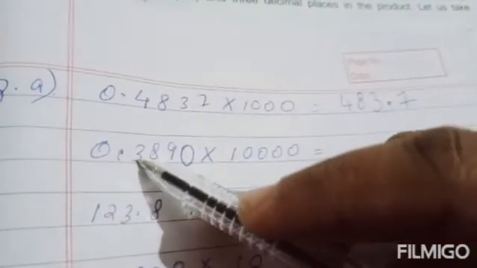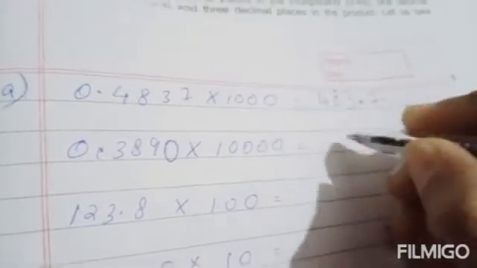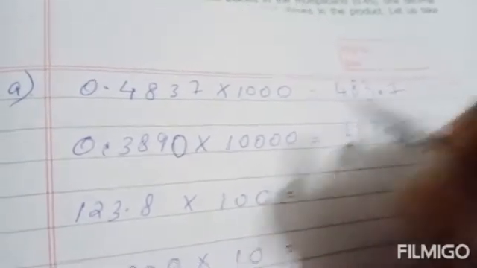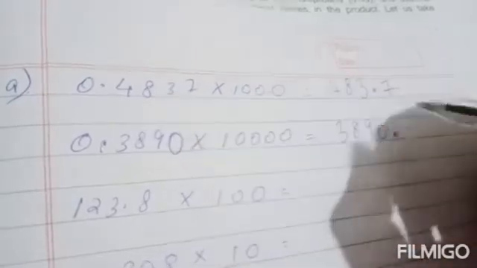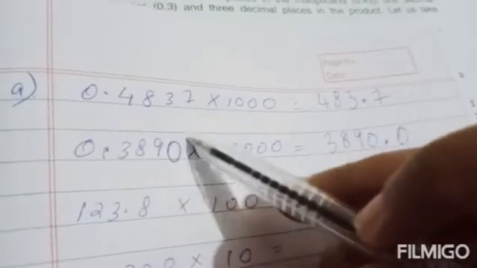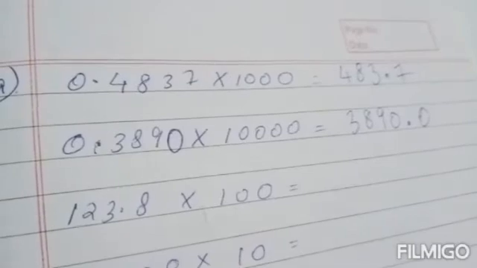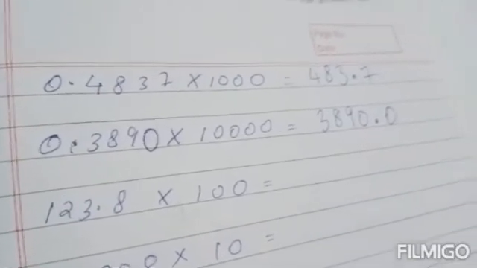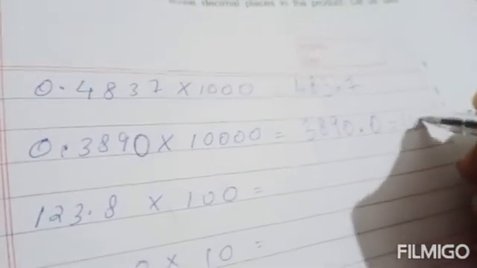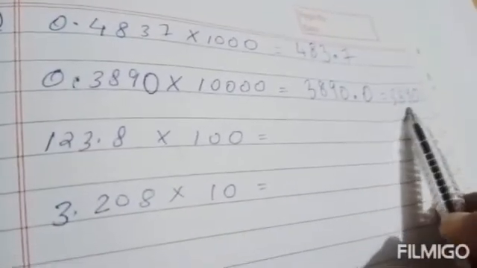So after 3890, the decimal point will come. Okay, so 3890 point. No number is given here, so you can put 0. Okay, if we write 3890 before the decimal point, after the decimal point no digit is there, so you can put 0. That is 3890.0 means it is 3890 itself.